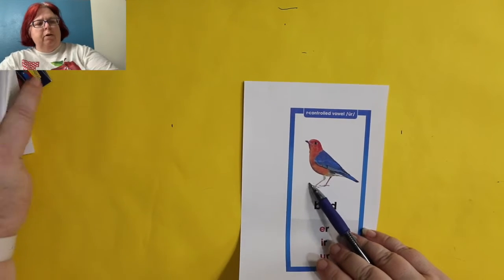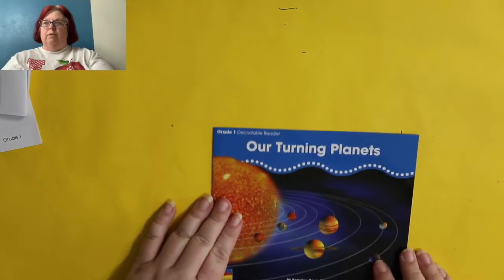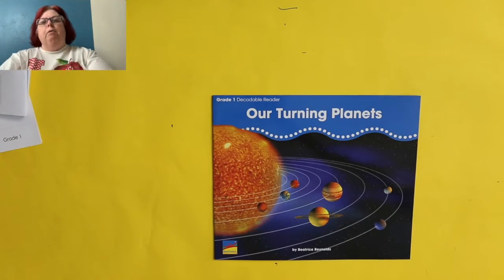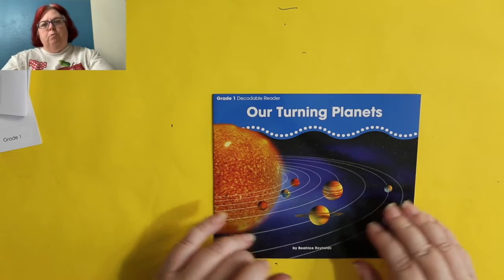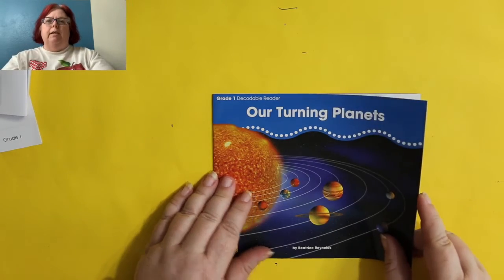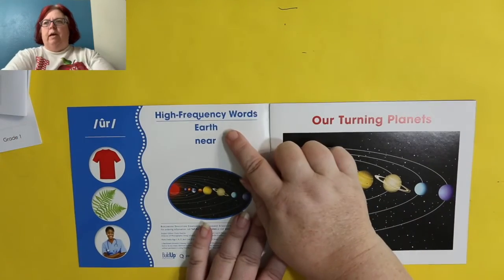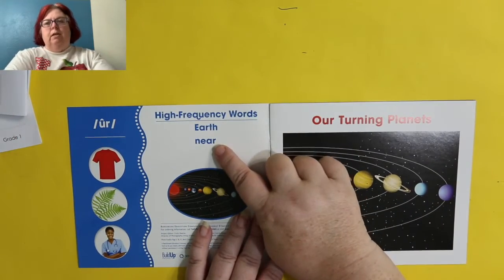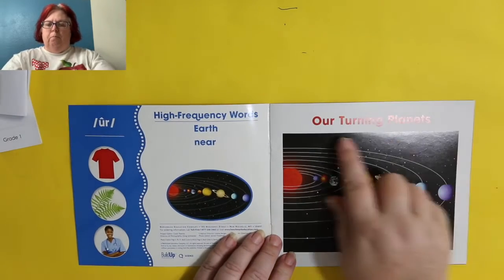Now, we read a book yesterday, and we're going to reread the book again today. And it has E-R, I-R, and U-R words in it. So since it's the second time we've read it, we're going to work on fluency, reading it a little bit smoother. Really try to keep up with me as I read. Again, we have our high frequency words, earth and near, that we are working on. So make sure you're looking for those words as well.